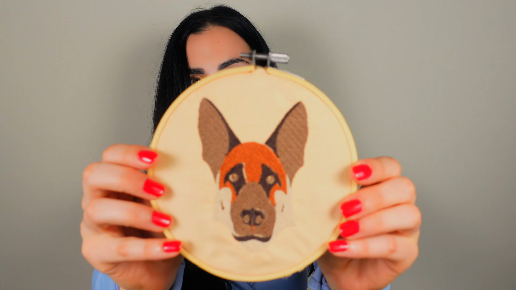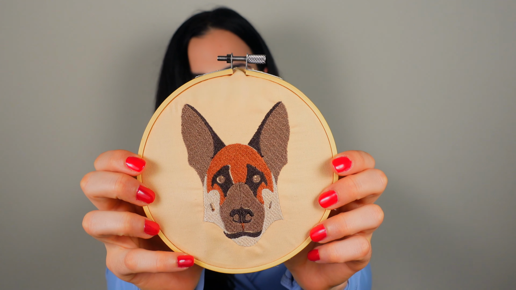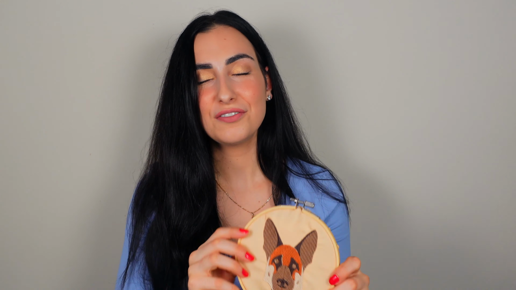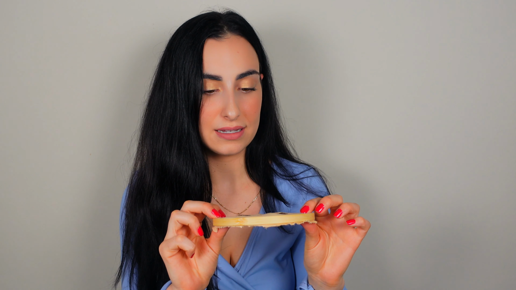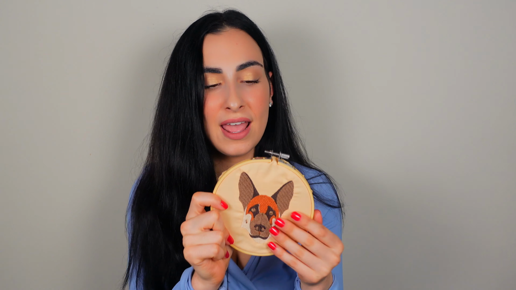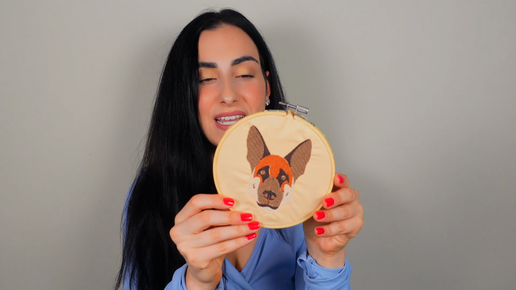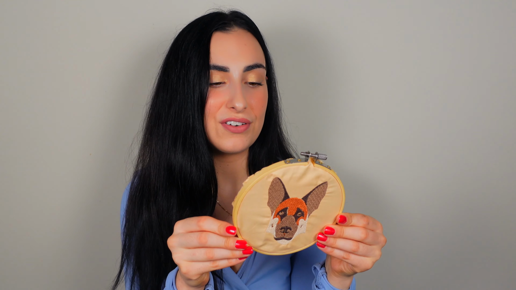The next is this German Shepherd. Right now I'm just practicing and getting better at this skill in general, so I'm just using a cotton sheet to print the embroidery on and then put it in this little hoop to stabilize it. But for now, I'm not going to be doing it directly on shirts and sweaters just because I don't want to mess up and then have to scrap that whole sweater and waste money essentially.